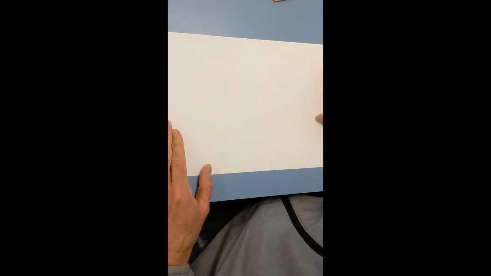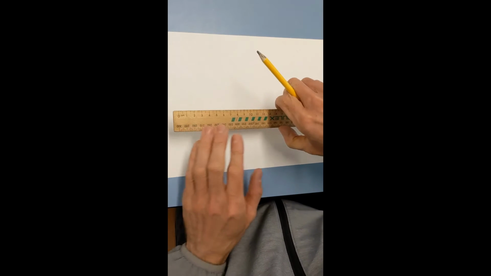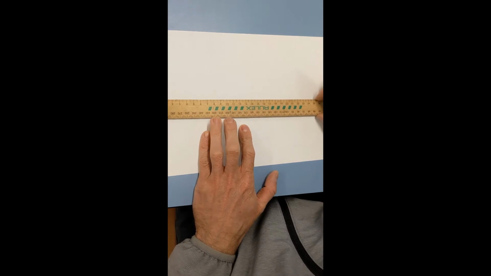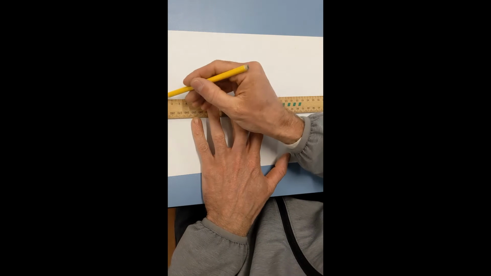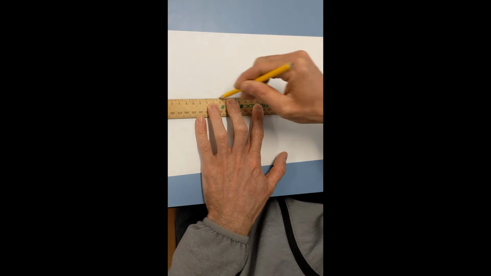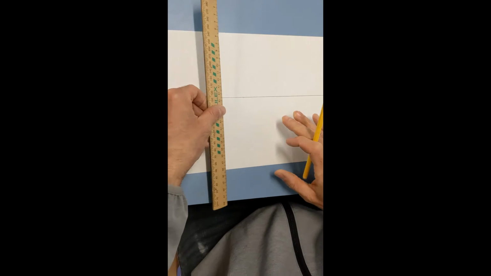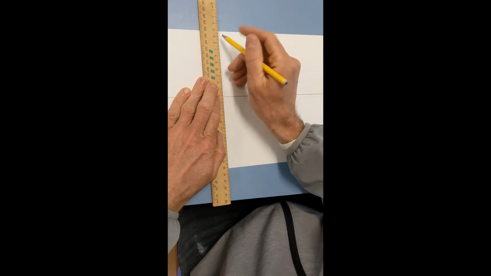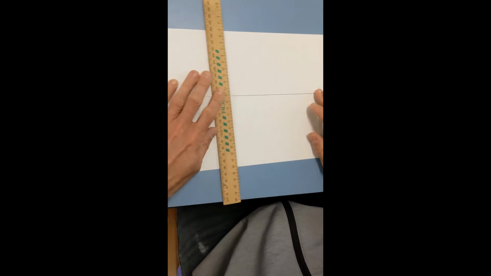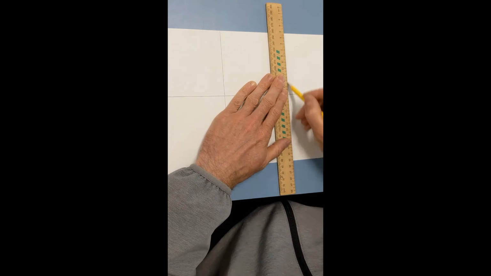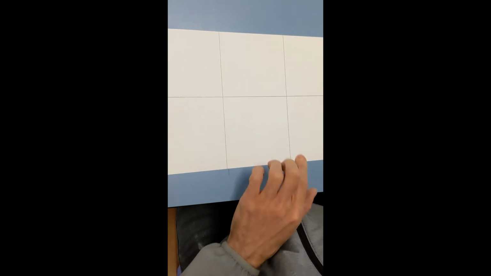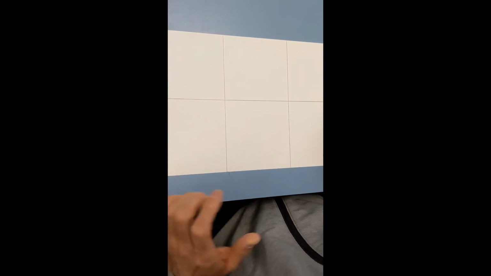Hey Aduba, so for this art activity you'll need a piece of paper and I'm going to use a ruler. And we're going to divide our paper up into squares. I'm going to do 6 boxes. 1, 2, 3, 4, 5, 6. And now I'm going to draw the different parts of the creature that I found from my story.